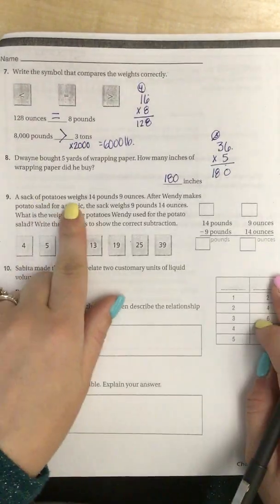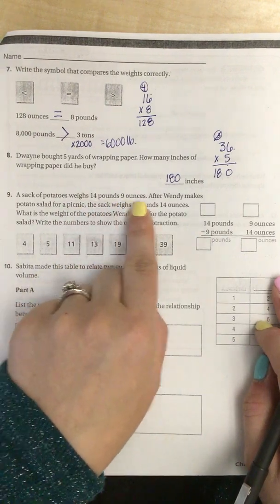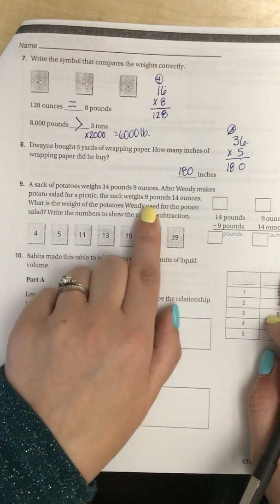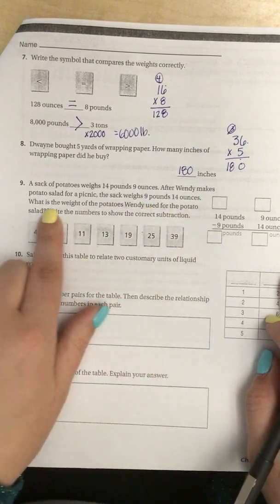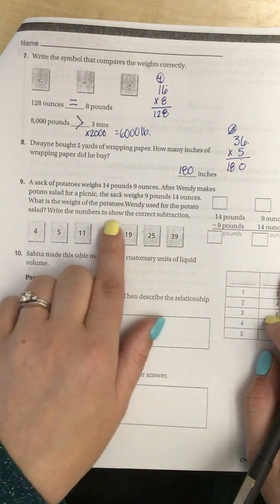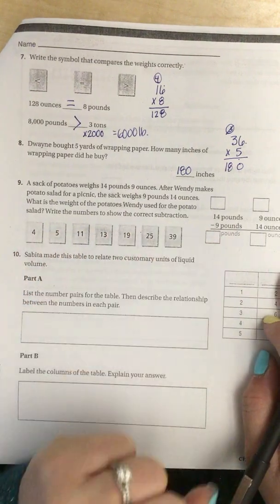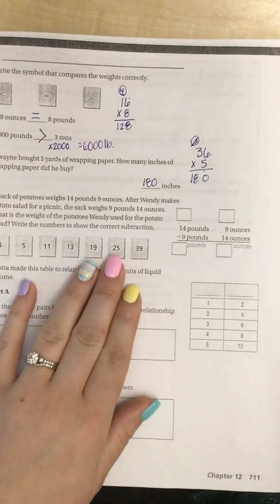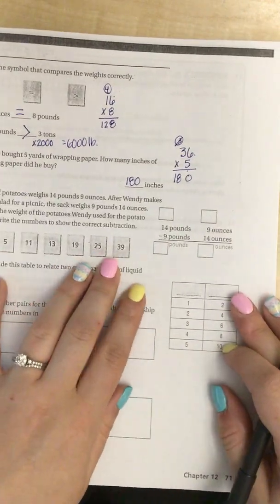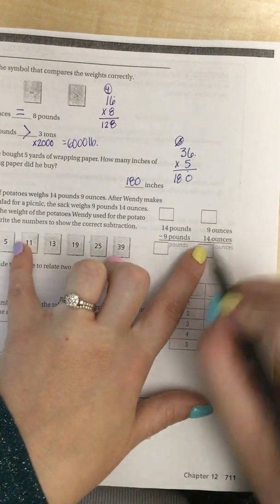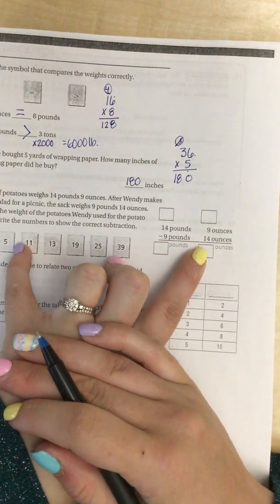All right, a sack of potatoes weighs 14 pounds 9 ounces. After Wendy makes potato salad for a picnic, the sack weighs 9 pounds 14 ounces. What is the weight of the potatoes Wendy used for the potato salad? Write the numbers to show the correct subtraction. So now when we are subtracting, remember, we have to borrow the right number of pieces. So if I only have 9 ounces, I cannot subtract 14 ounces. So I need to get more ounces.